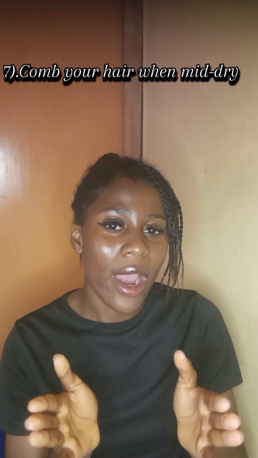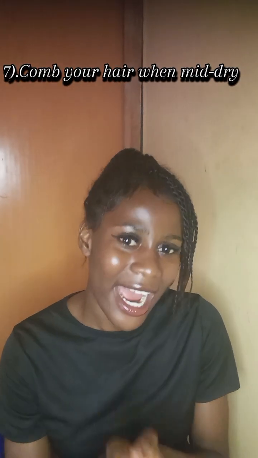And also, comb your hair when it's mid-dry. Don't comb your hair when it's wet. Baby girl, no. Don't comb your hair when it's wet.